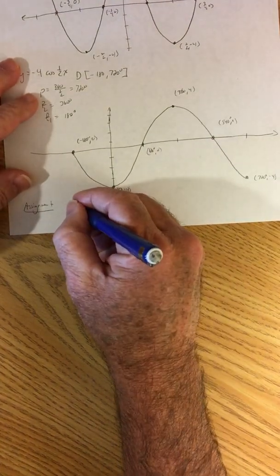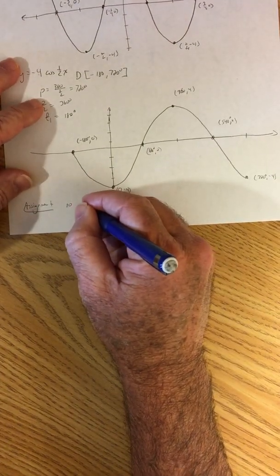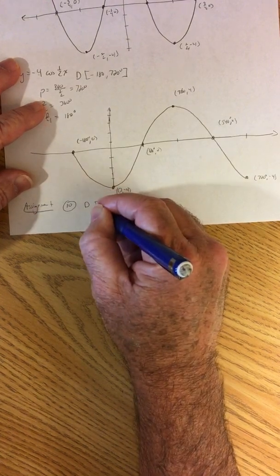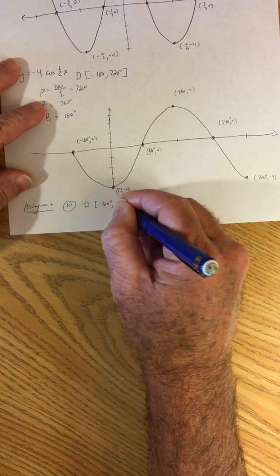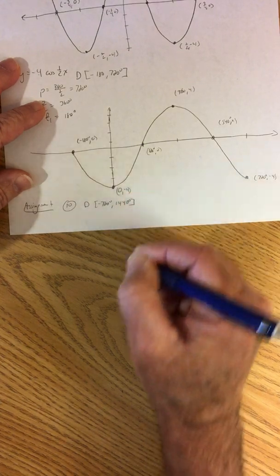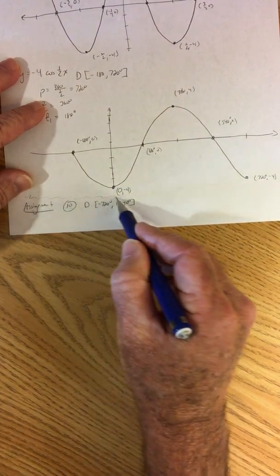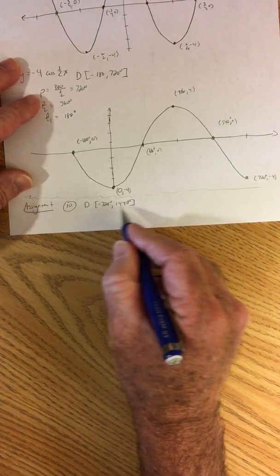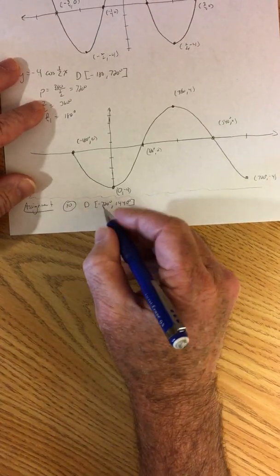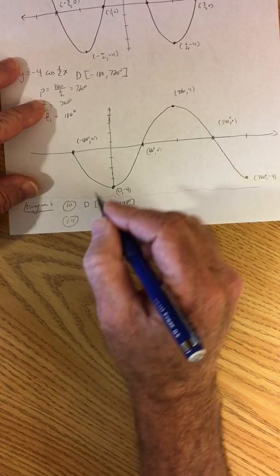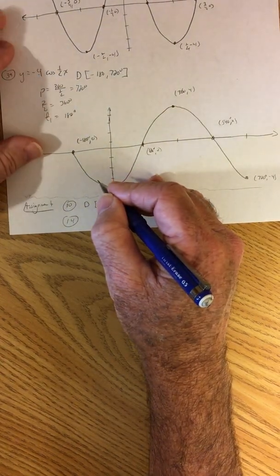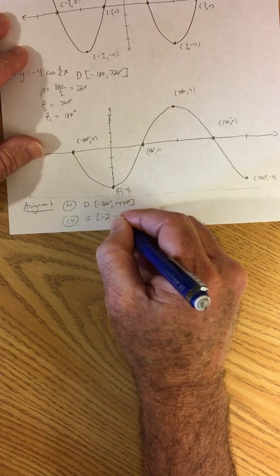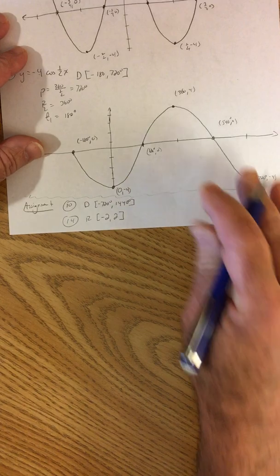Okay, you got number 10. That will be a degree problem, and from negative 720 to 1440. Now those, don't be afraid of those big numbers here, because that period's going to get dilated. All right, so we got number 14. And that one is going to be a radian problem. You're going to go negative 2 to positive 2.